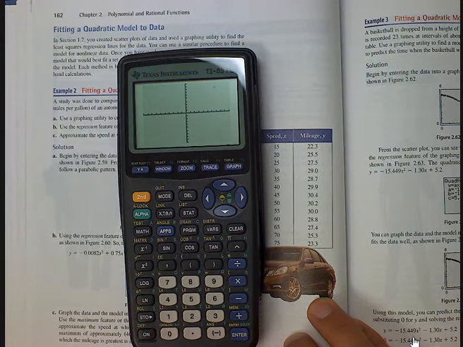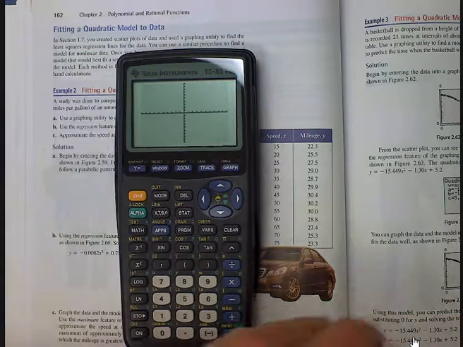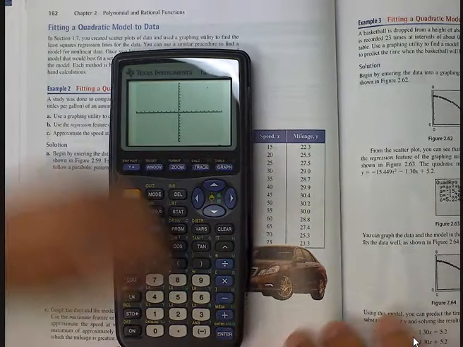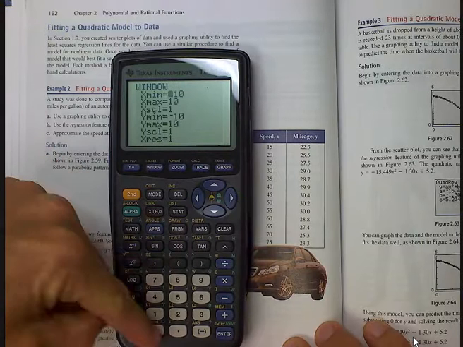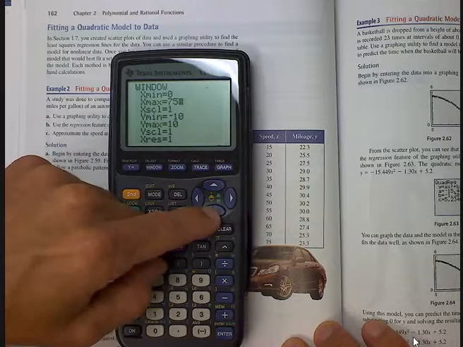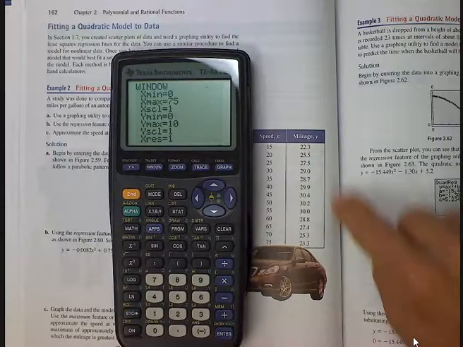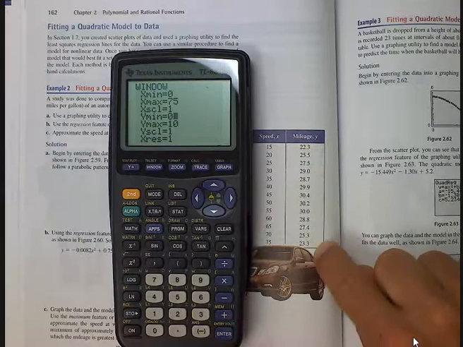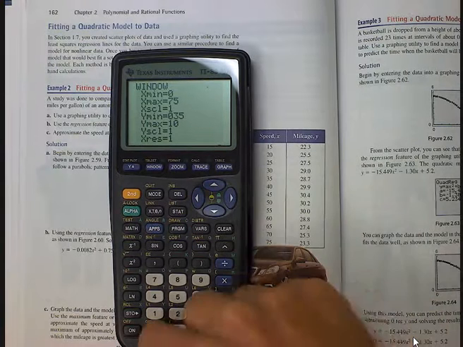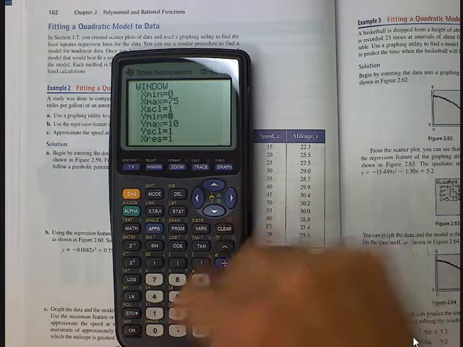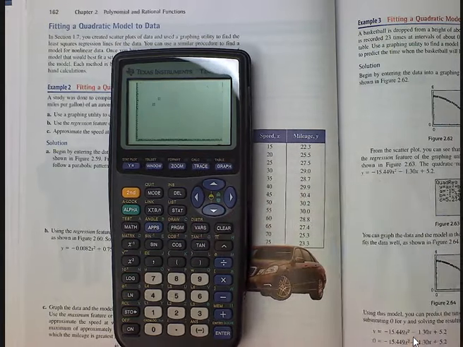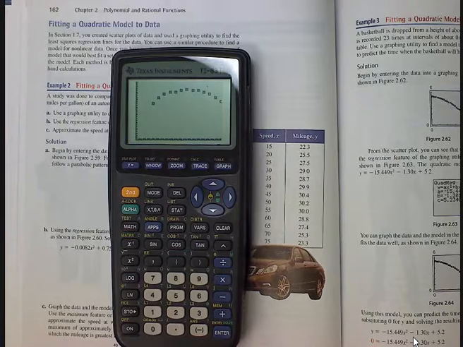So what do I do? Well, I have to realize that my x's go from 15 all the way up to 75. So if I go into window, I change my x minimum to 0, and I need my x all the way to 75. My y's change the minimum to 0, and they go from 22 to about as high as 30. So if I type in maybe 35 for my y max, because the biggest number is in the 30s. Hit graph, and I get a picture that looks like that. So there's a picture of my scatter plot.